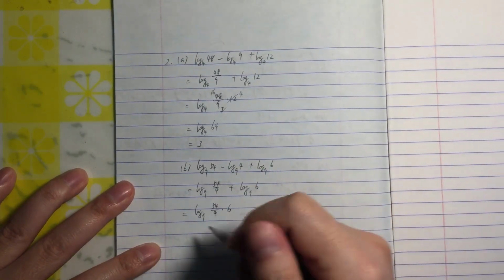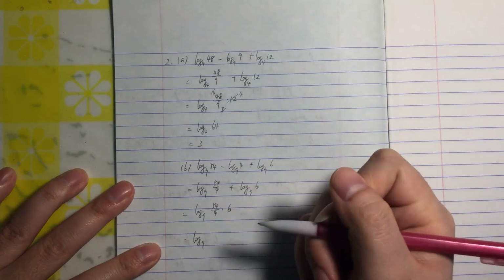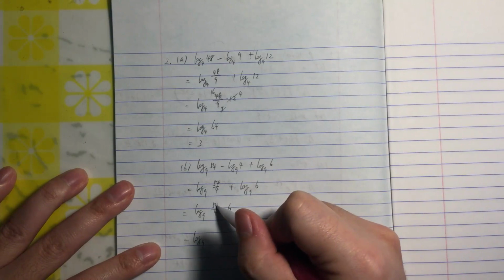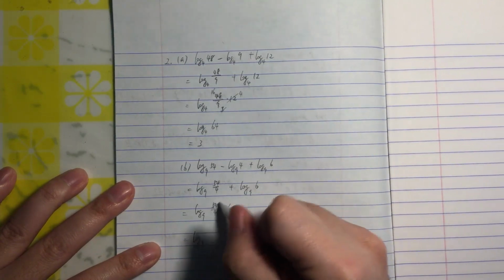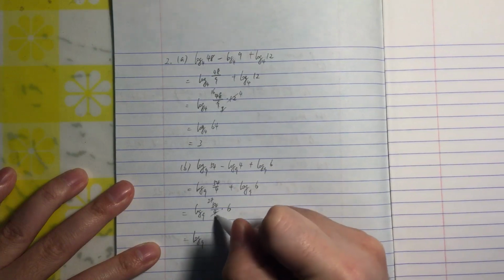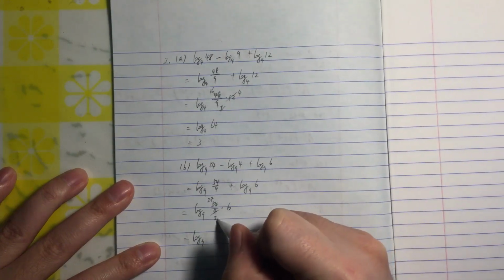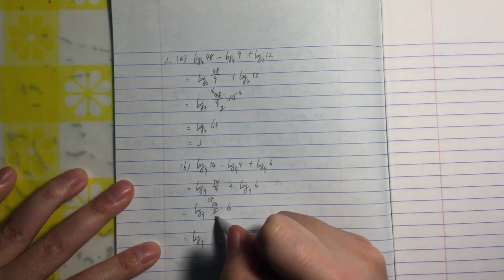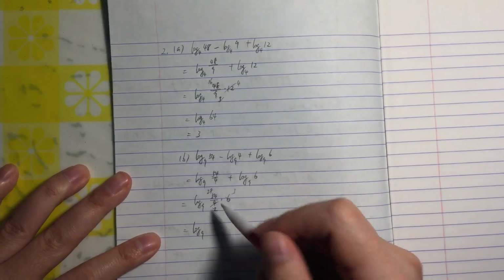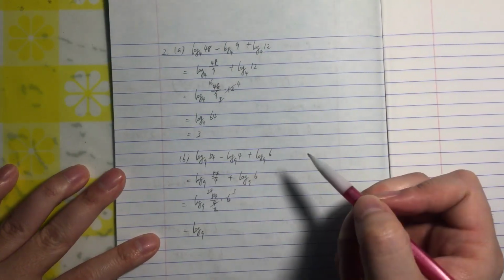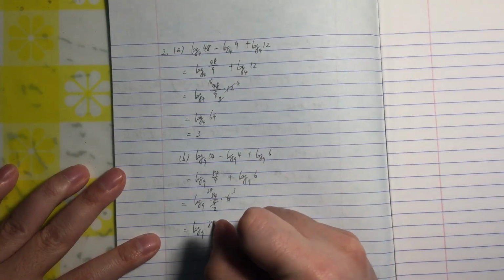Next, let's simplify this expression. We know that 54 over 4, I can divide top and bottom by 2. I get 27 over 2. Next, 6 divided by 2 is 3. Eventually, it turned out 27 times 3, and we know that 27 times 3 is 81.